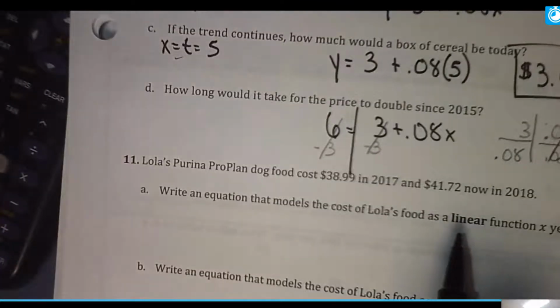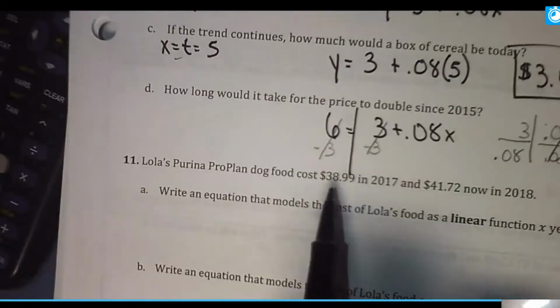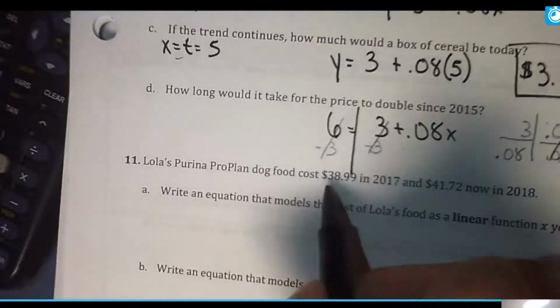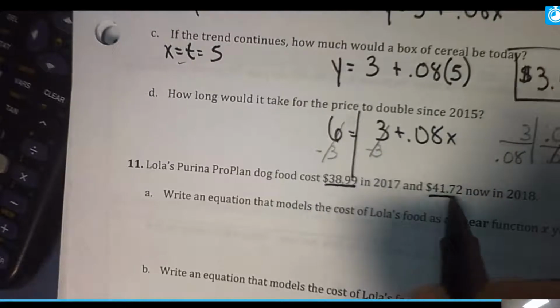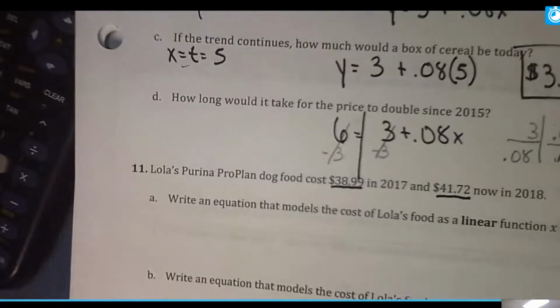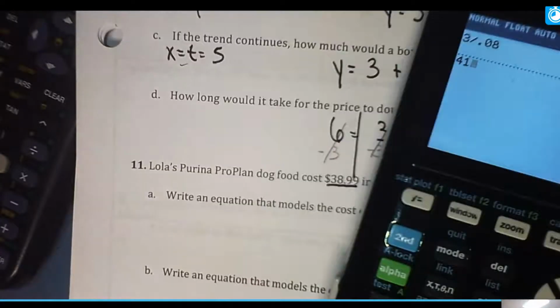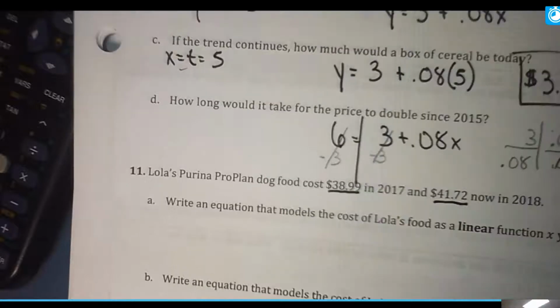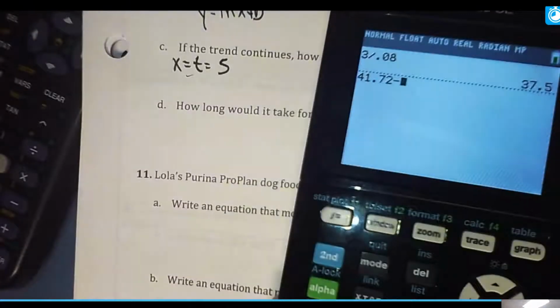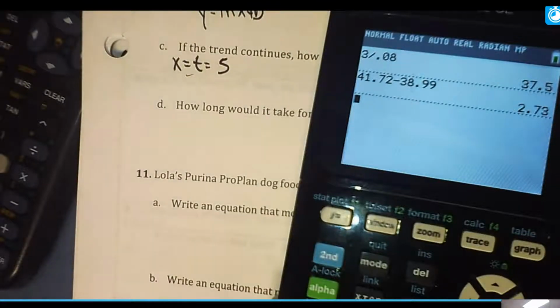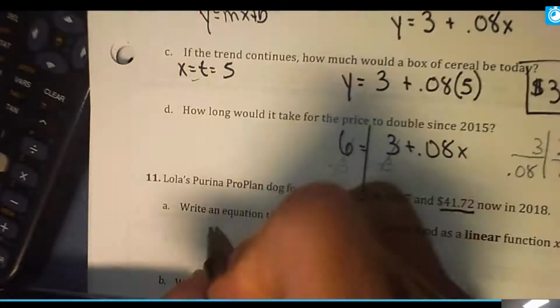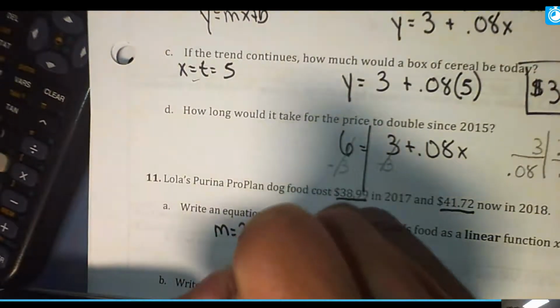So first, we're going to treat this as a linear. So what would I have to add to go from this number to this number? If you're not great with addition, just subtract them and that will tell us. So $41.72, and I'm going to subtract $38.99, and I can see if it's linear, that's how much they added each time. So my M is $2.73.